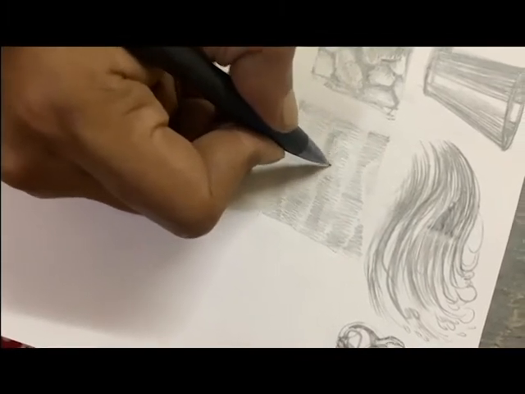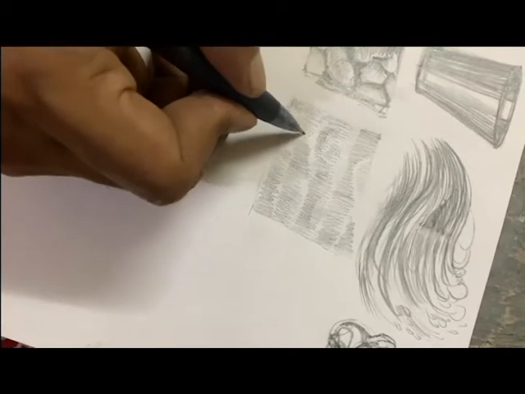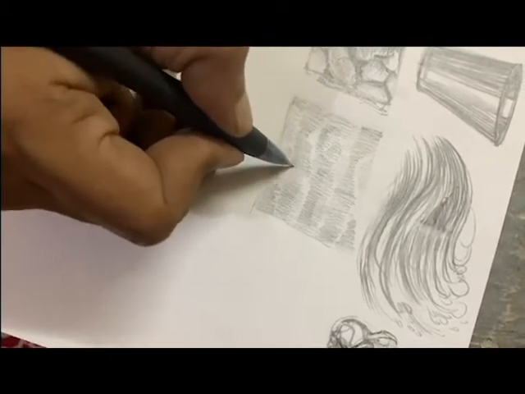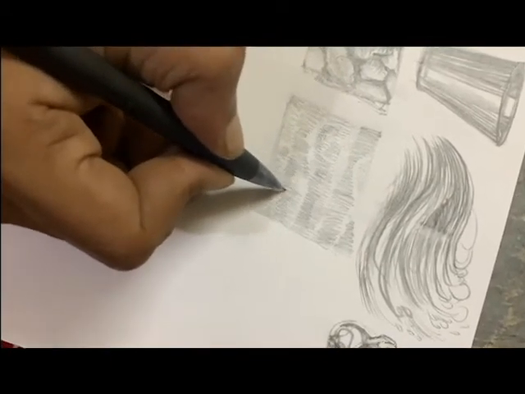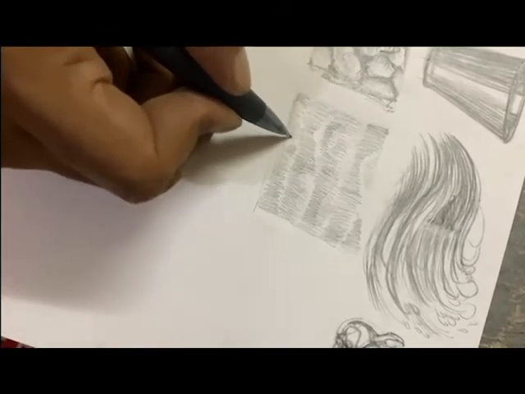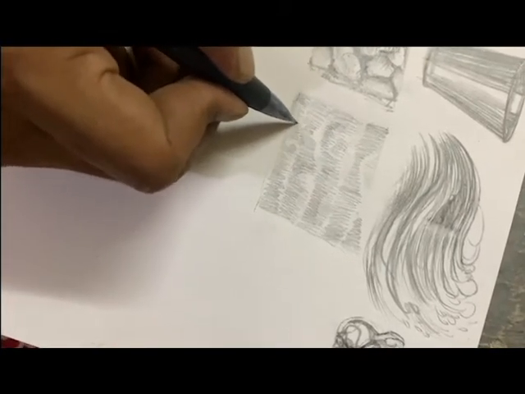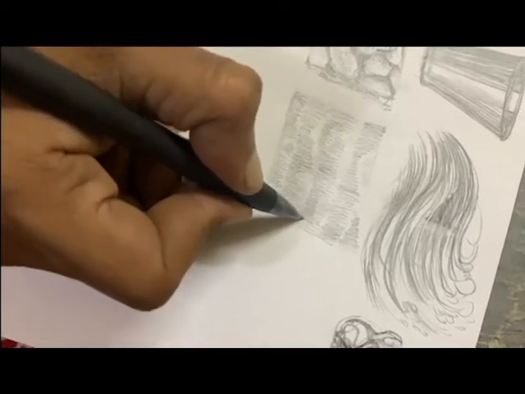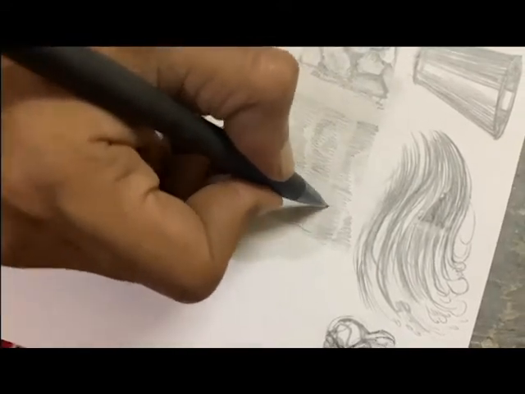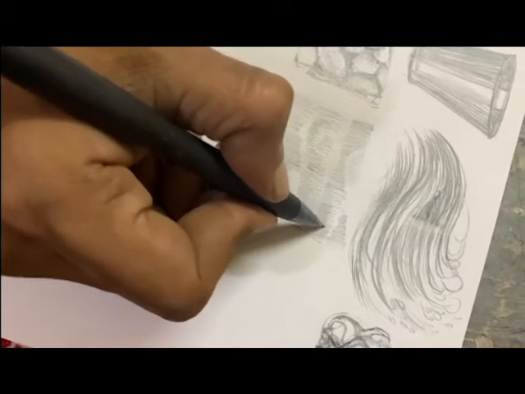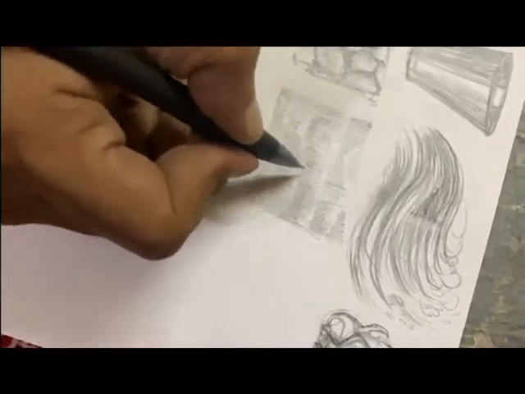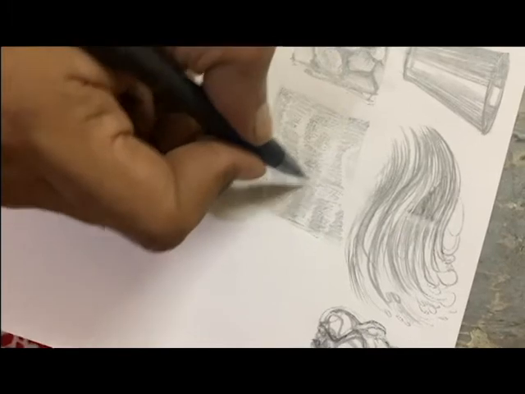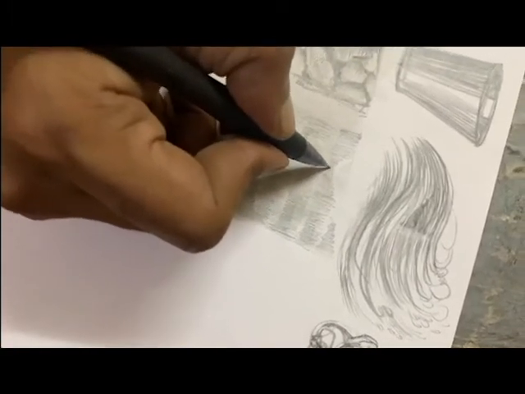Creating tones. Using small and long strokes. This is very useful, how you can show the tonal gradation of lines and create depth.